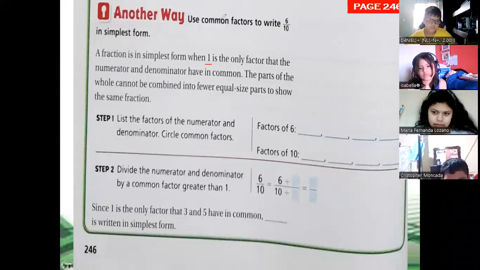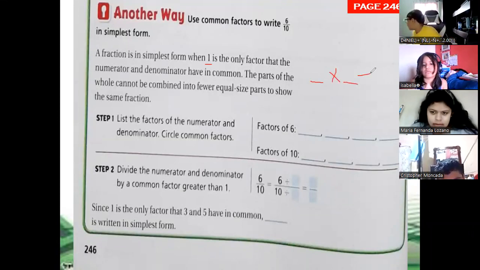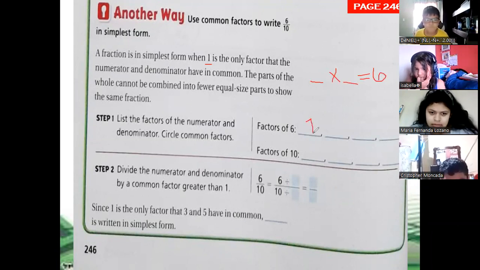Tell me factors I can multiply that equal 6. So I need this number, 6 times 1 is 6. Okay, so 1 is a factor of 6. 1 and 6.